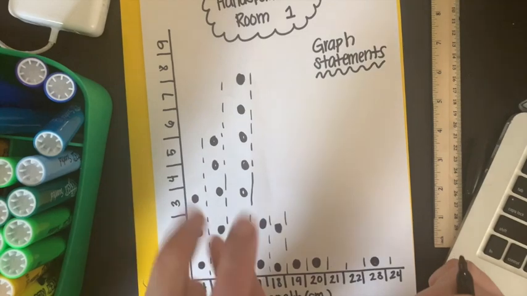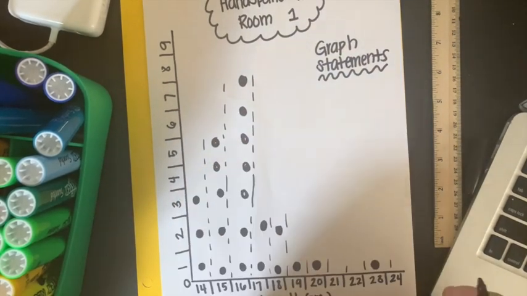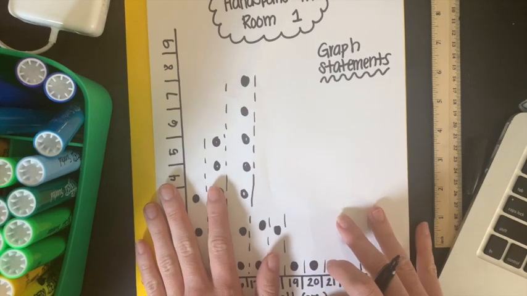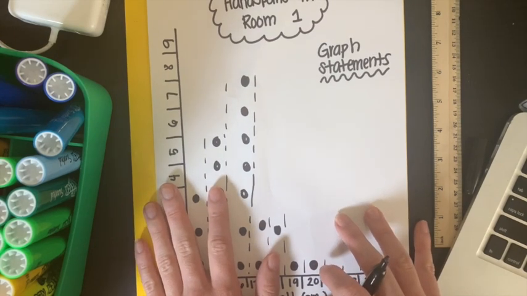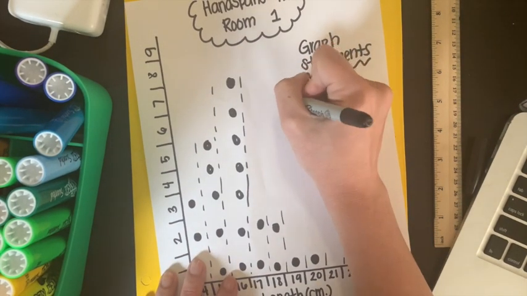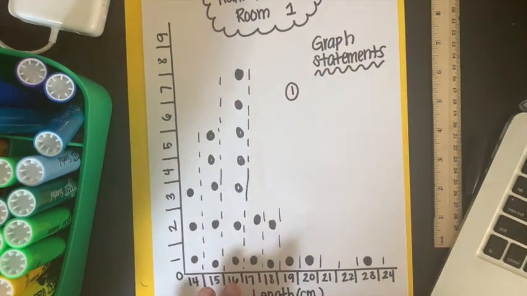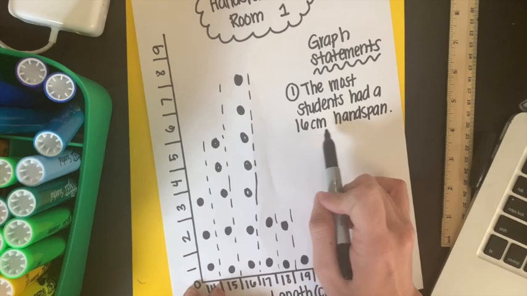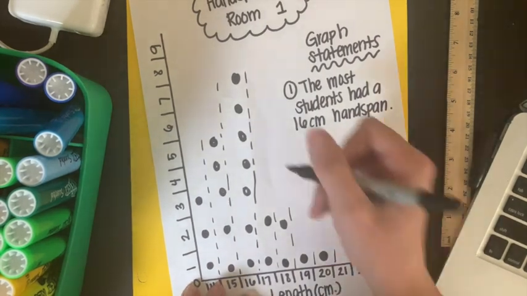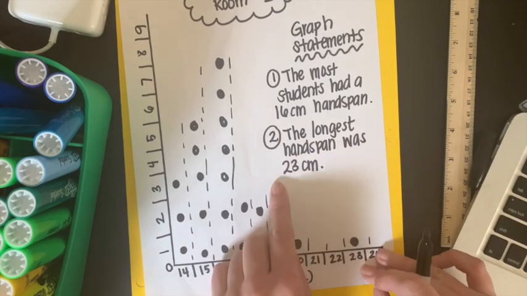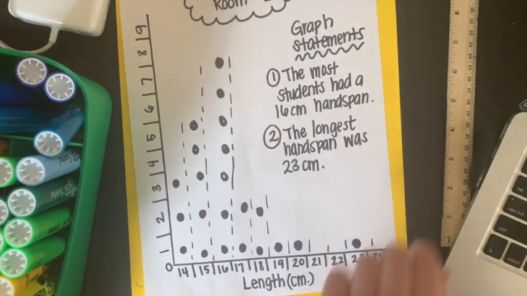Today, you just have to write 2 graph statements based on your graph. Remember, this is my example. I have your own set of independent data that you'll be using. So 2 graph statements. What can I learn from this graph? The most students had a 16 centimeter hand span. Okay. The longest hand span was 23 centimeters.